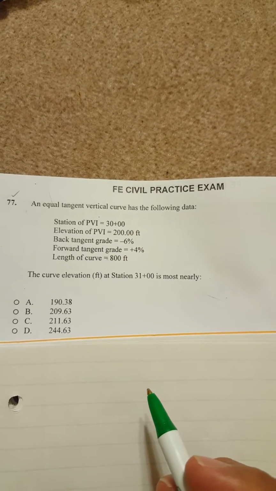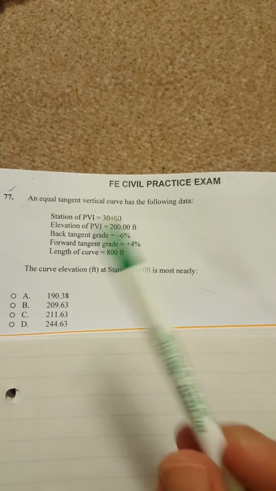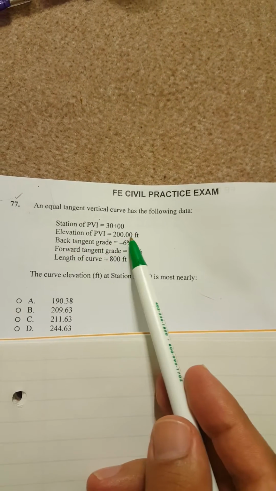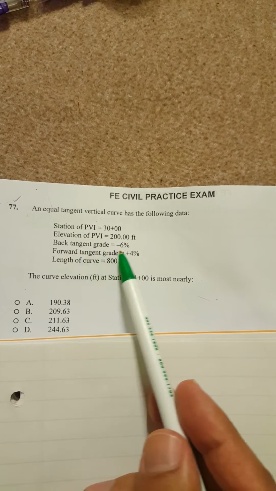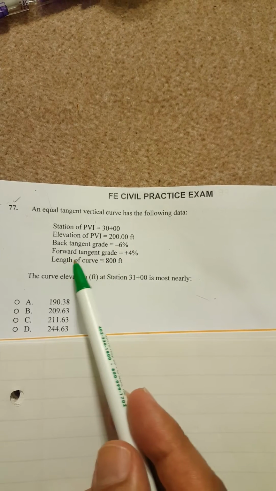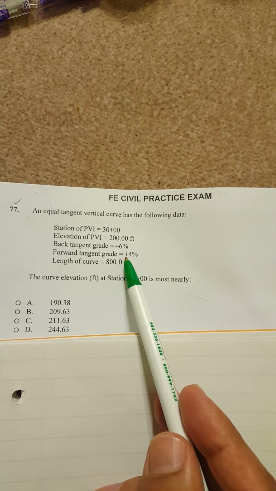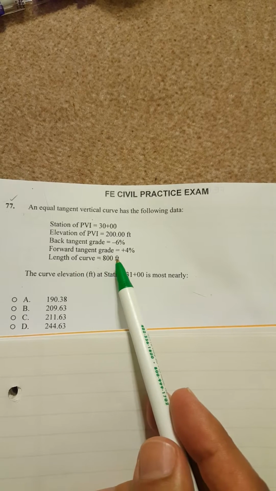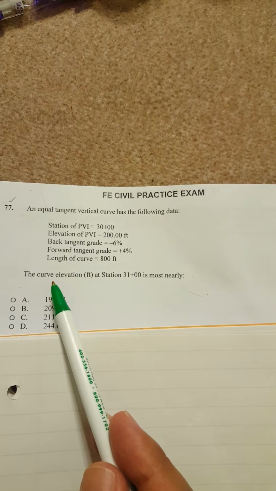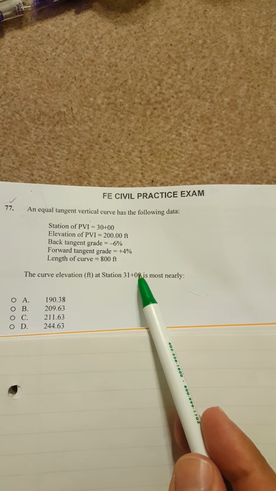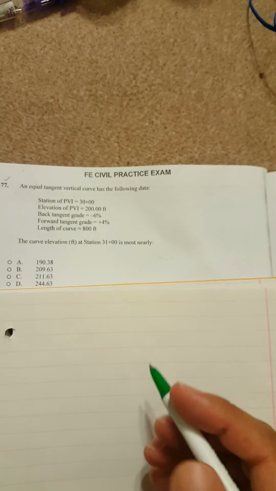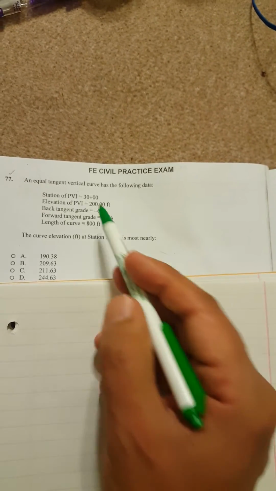An equal tangent vertical curve has the following data. Station 30, elevation of PVI 200, back tangent minus 6%, forward tangent 4%, and curve length is 800. The question is find the curve elevation at station 31. So let's draw the curve, how it looks like.